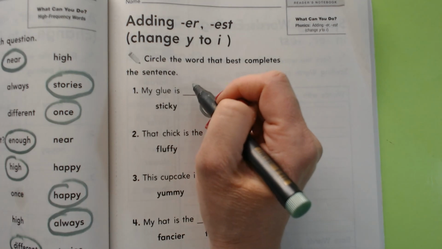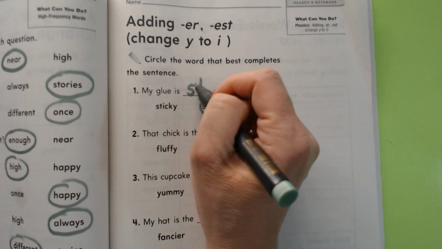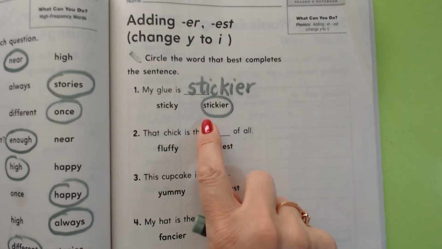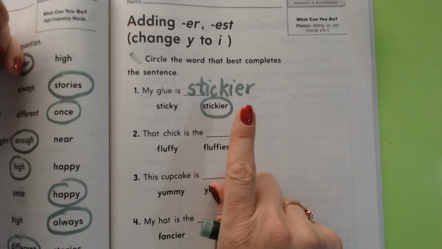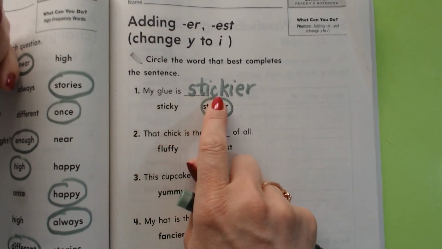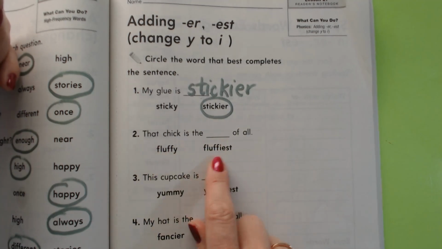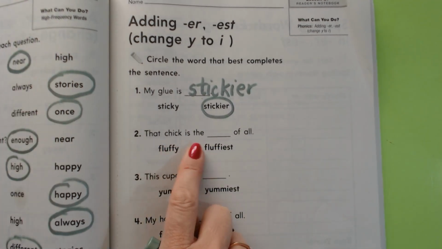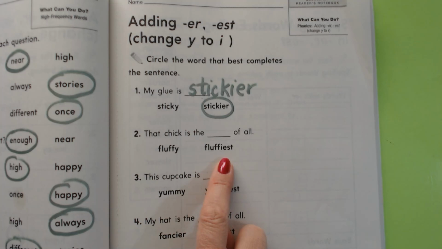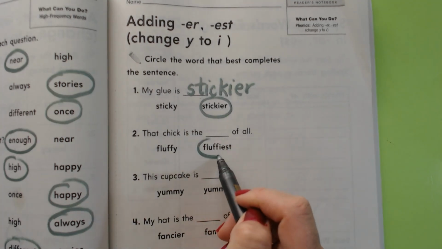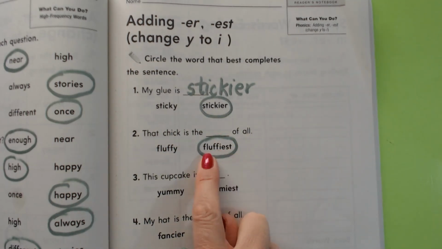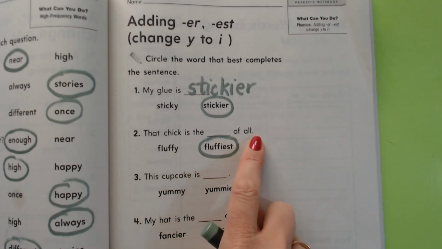So this guy's, maybe somebody left their lid off. You do not have to write the word I just did, okay? You do not have to write it. Maybe someone left their lid off their glue and then the other kid next to them didn't. And so their glue is stickier and he's all bragging, my glue is stickier. Okay, we're just going to circle the words and not write them. That chick is the fluffy of all. That chick is the fluffiest of all. Fluffiest. When you're comparing one thing to two or more other things or a group of things, you get to use that EST. Fluffiest. That chick is the fluffiest of all.